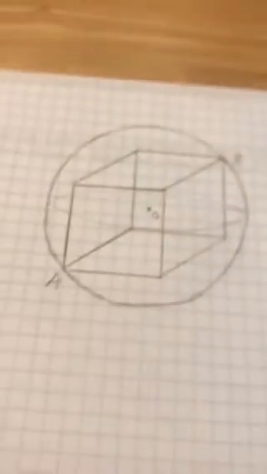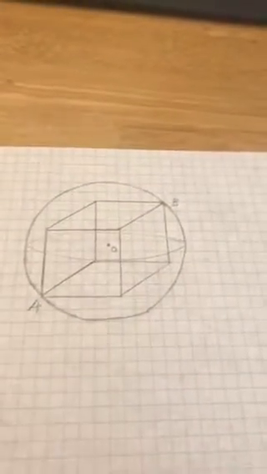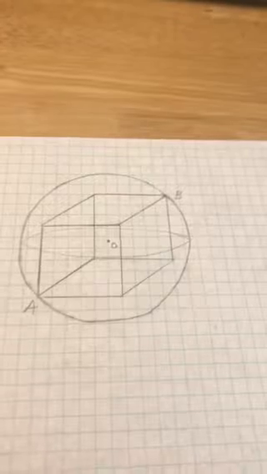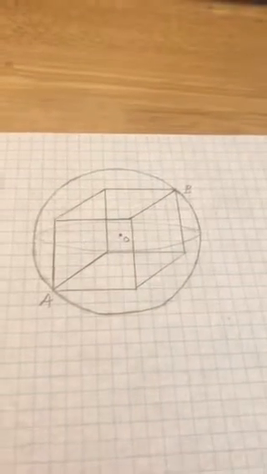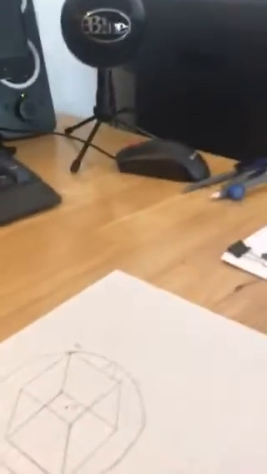Now what I did is I did a diagram, as you can see here. What we're going to do is use the Pythagorean theorem twice to break this cube down, and by doing the last Pythagorean theorem we will get the diameter of the sphere, and we'll do it right now. I'll show you how to break this down.